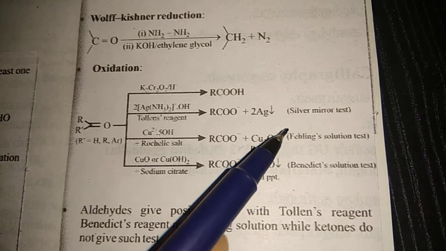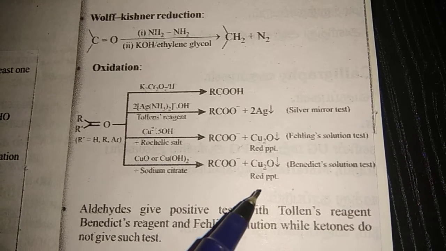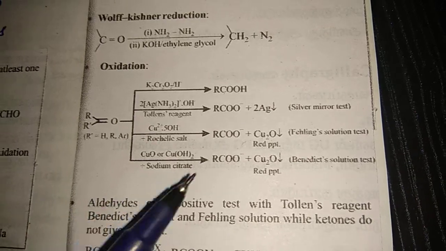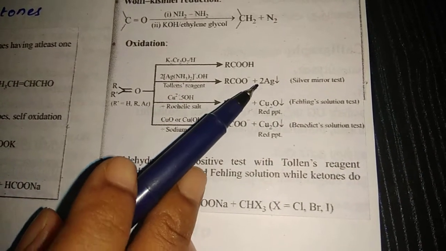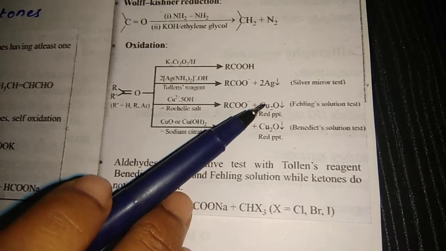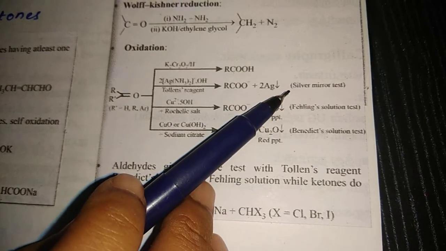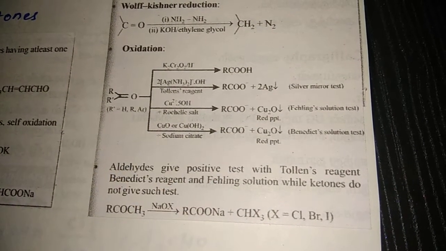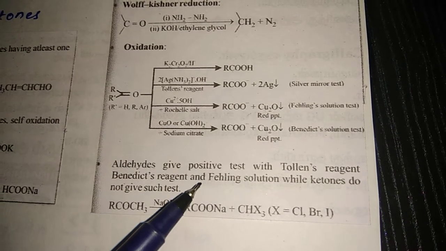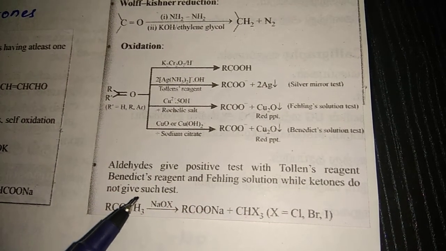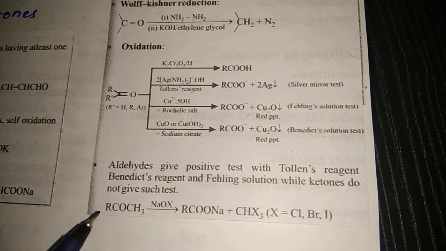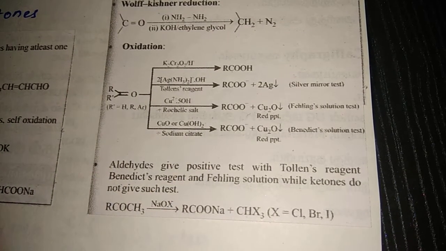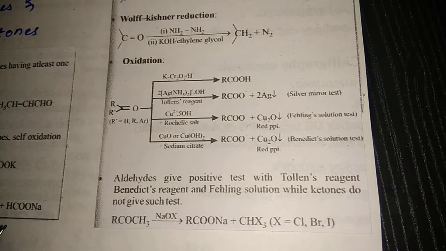These are all the chemical distinguishing tests. You have to concentrate more on this concept, how to distinguish aldehydes and ketones. They give respective precipitates and mirror images. We have a positive test for the silver mirror, and Fehling solution is positive when a red precipitate is obtained. Aldehydes give a positive test with Tollens reagent, Benedict reagent and Fehling solution, while ketones do not give such a test. So this is the distinction. I already told how we have to distinguish aldehydes and ketones.